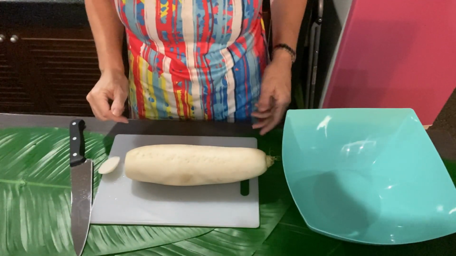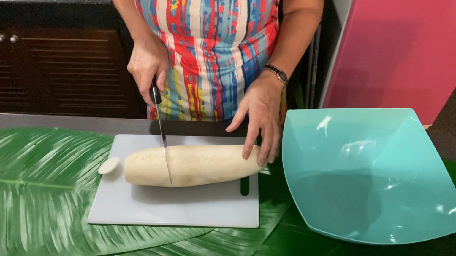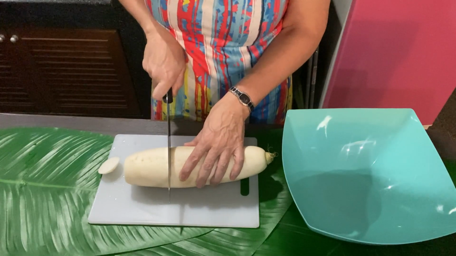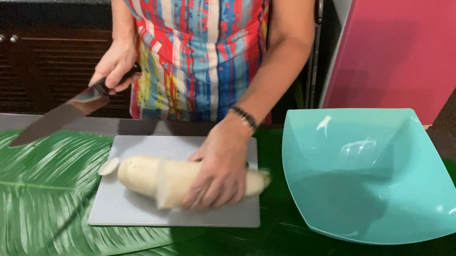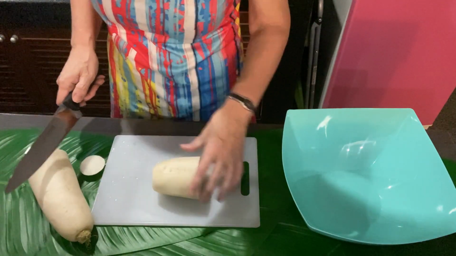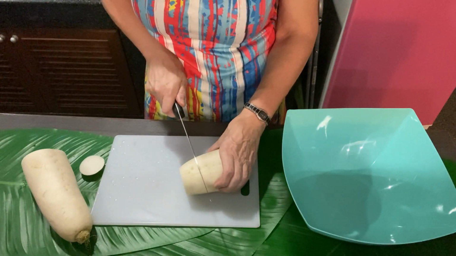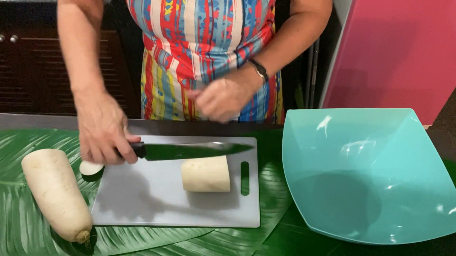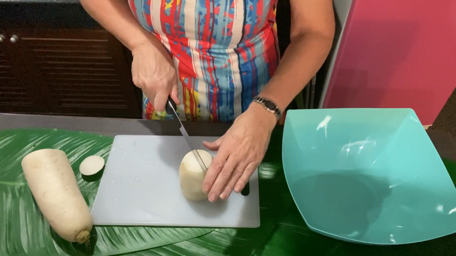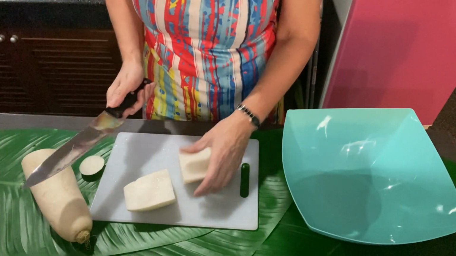Okay, so I'm gonna start with this monster, this radish. It's just so yummy. I am going to, I don't know what I said, about a third, about like that. I'm gonna start with that, see what happens. Now, you can chop it any way you want. If you like small pieces, if you want round slices, then you'd want to cut that so it's round. But if you want matchsticks, I just like little pieces.